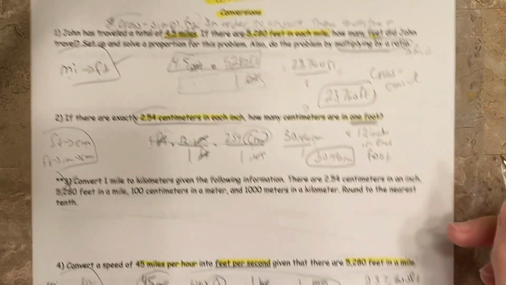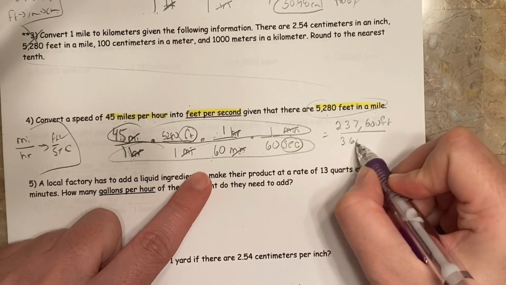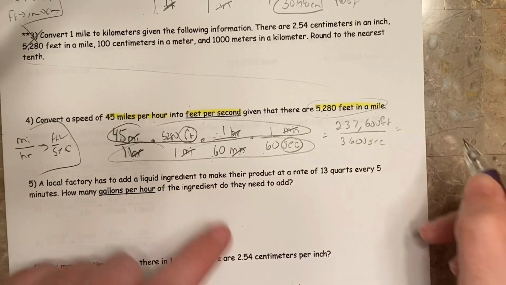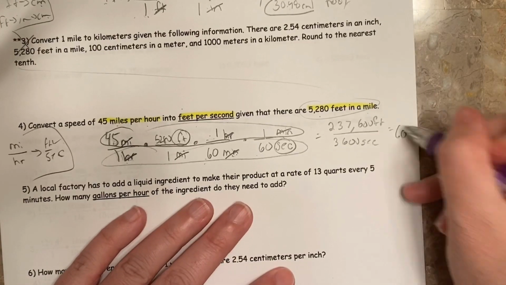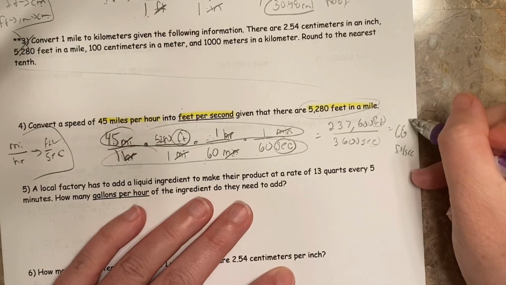Oh, let me put this in centimeters, whoops. Feet on top, and then 60 times 60 is 3,600 seconds. And if you divide that in the calculator, you get 66, and it'll be feet per second. So 66 feet per second.